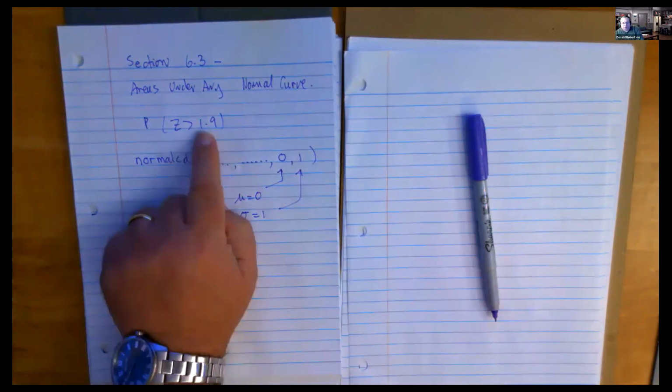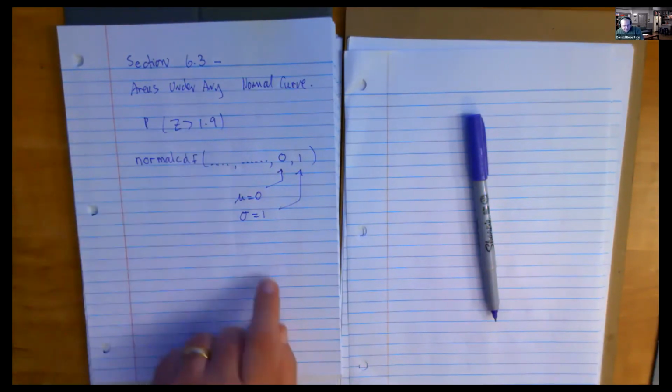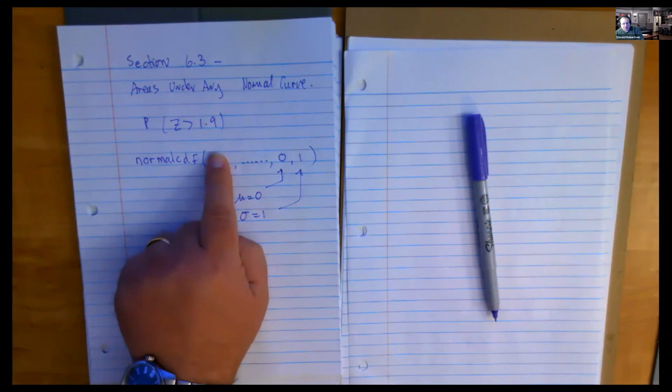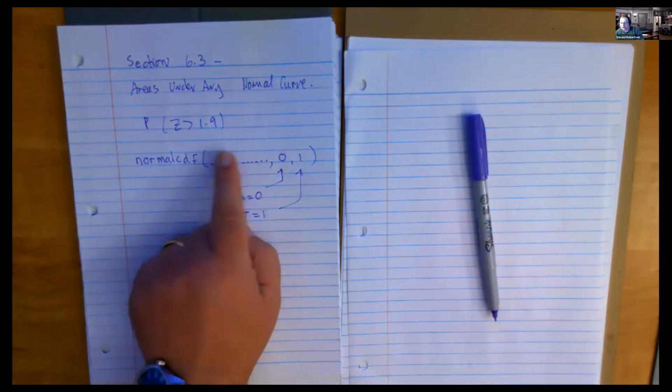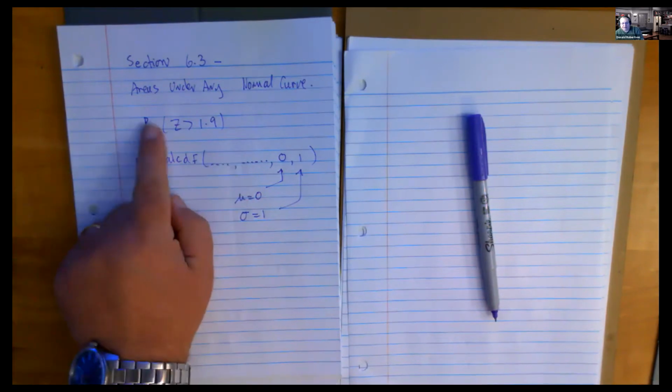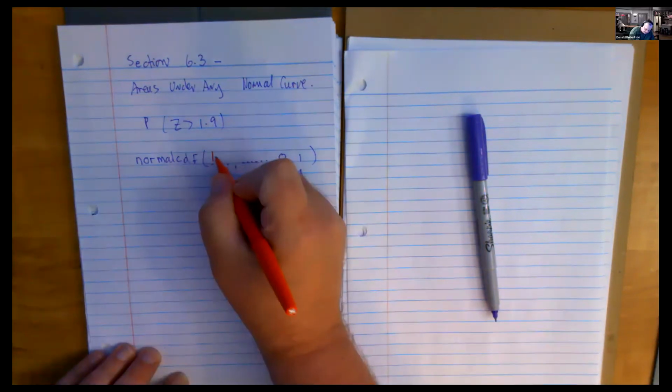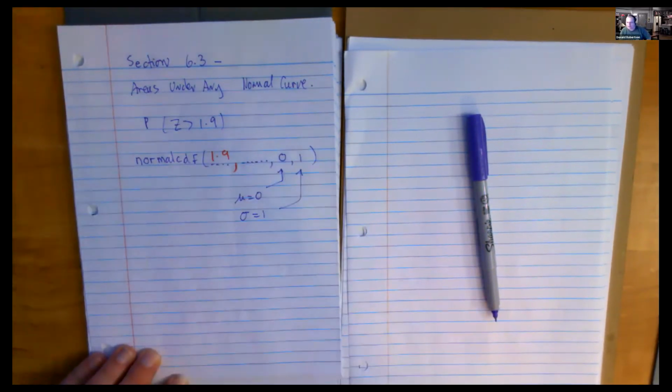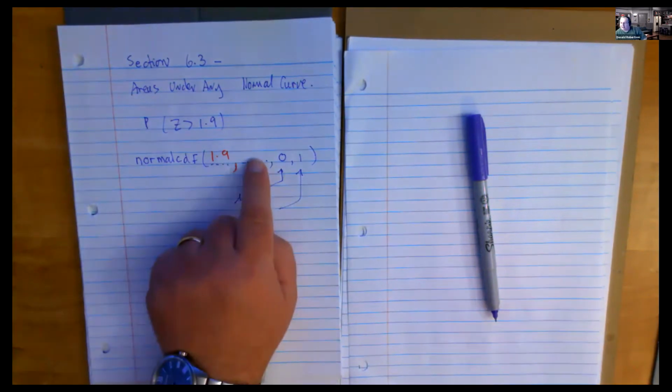If you want to know what percentage of z-scores are greater than 1.9, does 1.9 go here or does it go here? Because that's your only choices. Does it go first or second in this question? First. Okay. And I made an executive decision number for the second one.